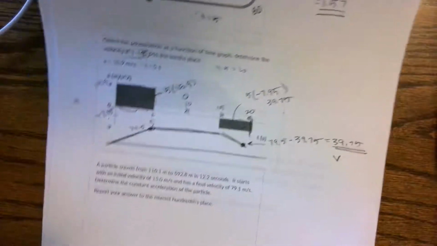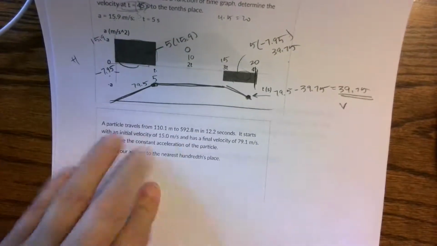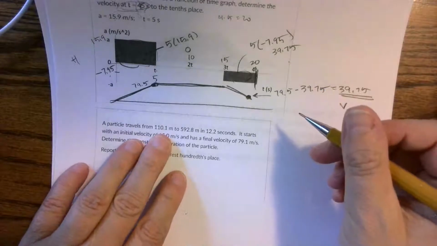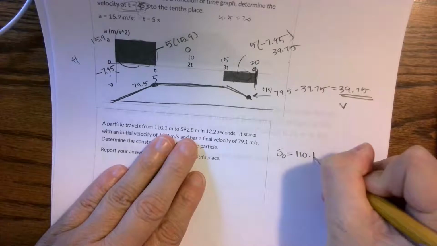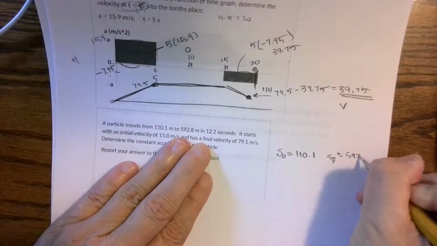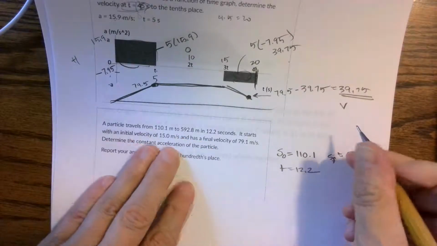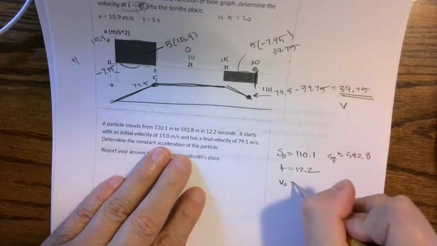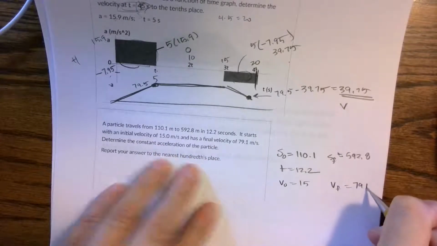Okay. A particle travels from 2. So S original is 110.1. S final is 592.8. The time is 12.2. It has an original velocity of 15. It has a final velocity of 79.1.